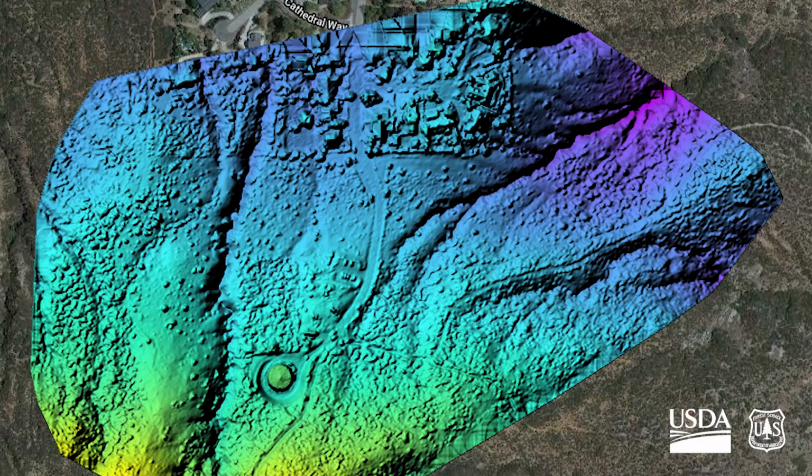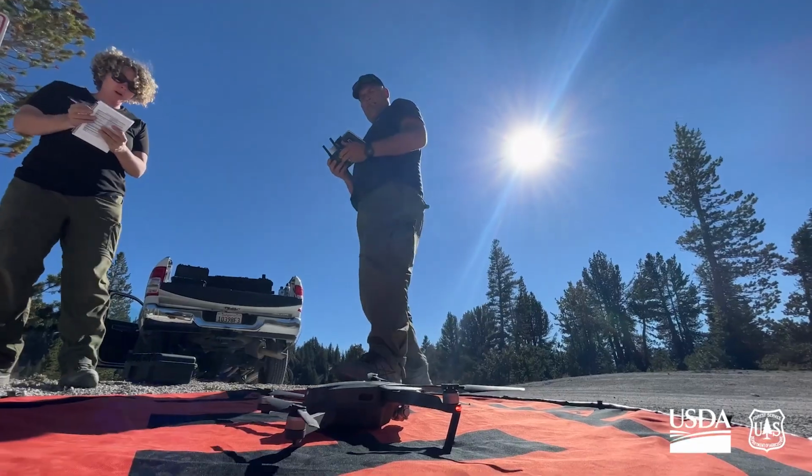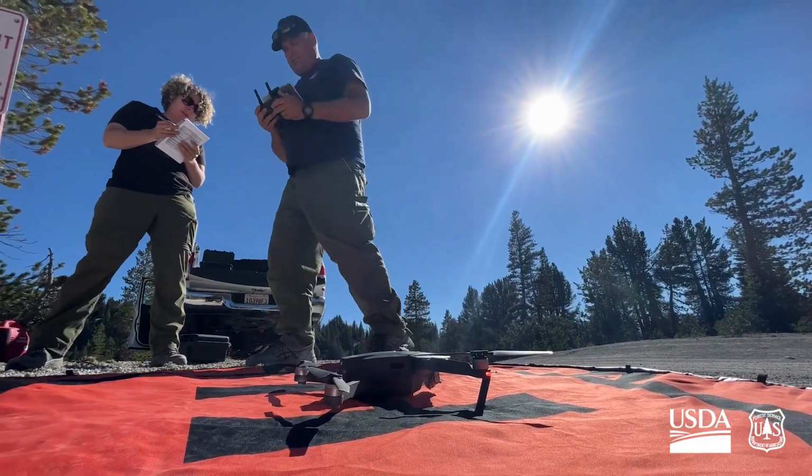If we could map an area from the air in an afternoon that would take somebody a month of walking on the ground and measuring those trees, that's a force multiplier, and it frees people up to go do other projects and actually implement those projects.